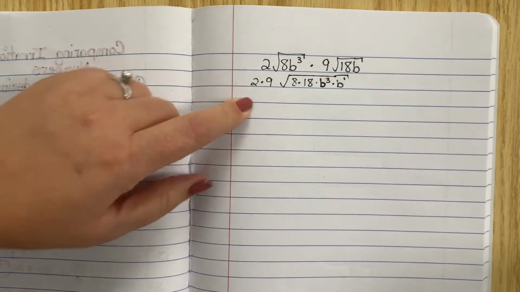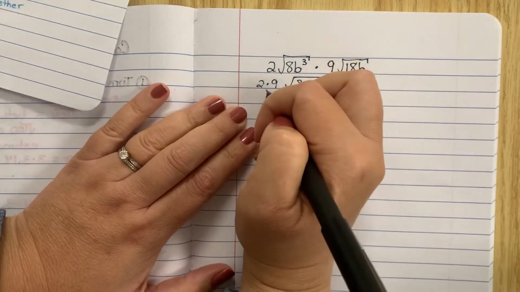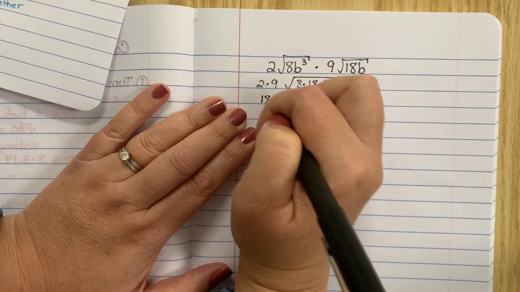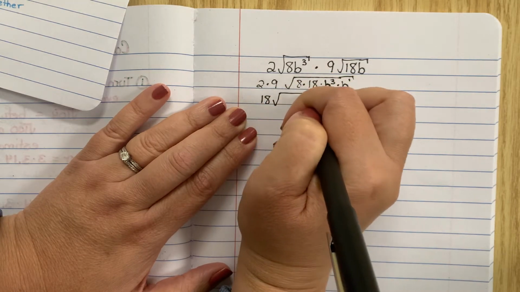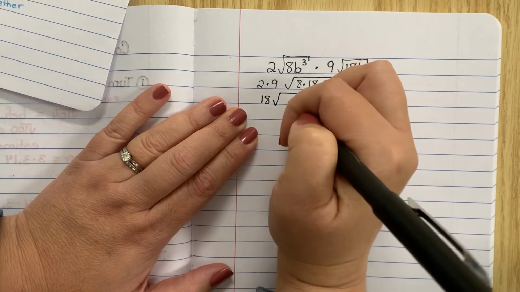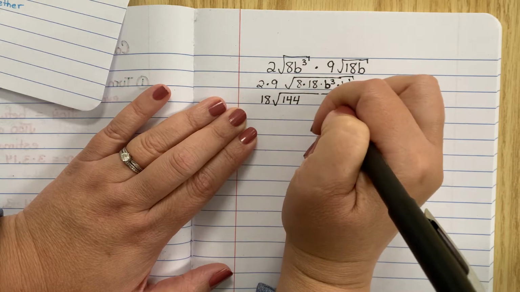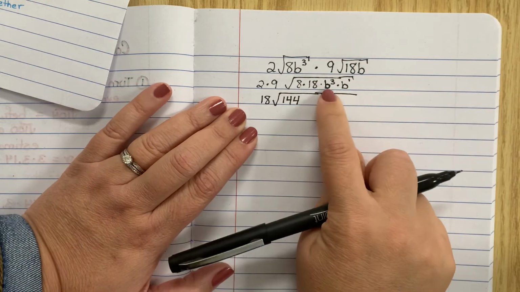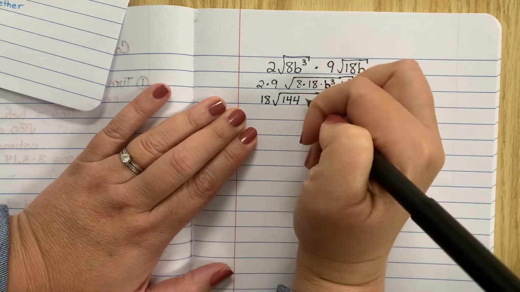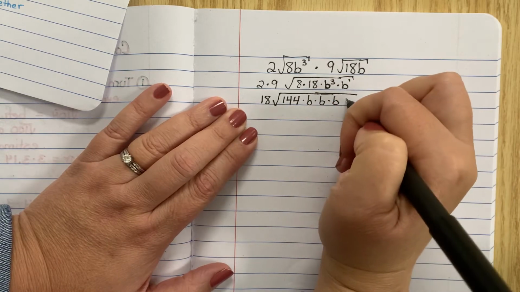So now I'm just going to multiply everything that is on the outside. So I'm going to multiply 2 times 9, which is 18. And then we will simplify some of the stuff inside. So for example, 8 times 18 is 144. And then to make this a little simpler, because these are sort of weird, let's just write them all out. So there's 3 b's here and 1 b there.